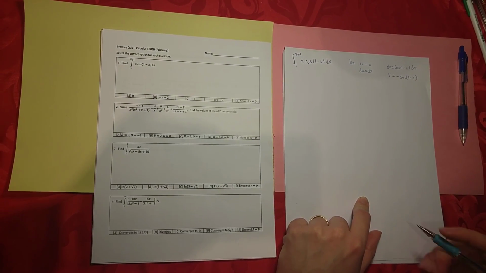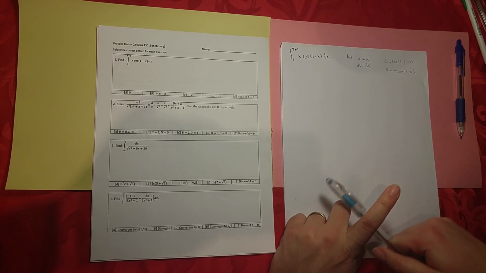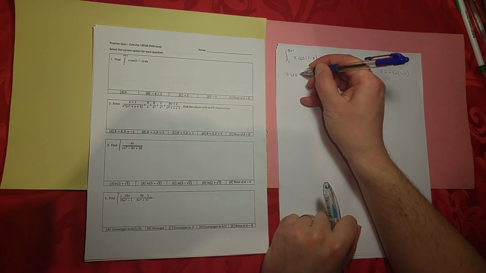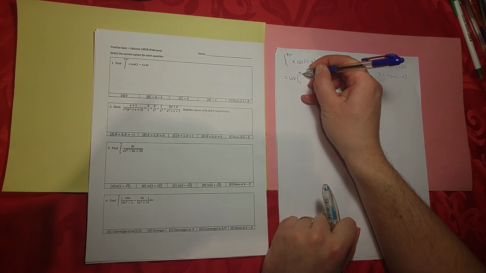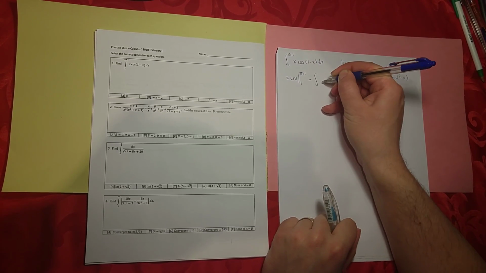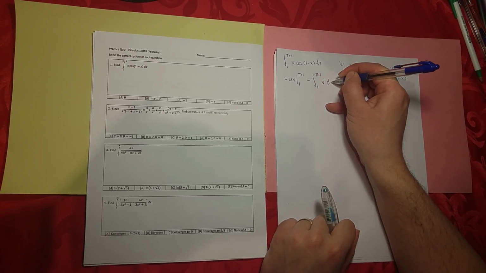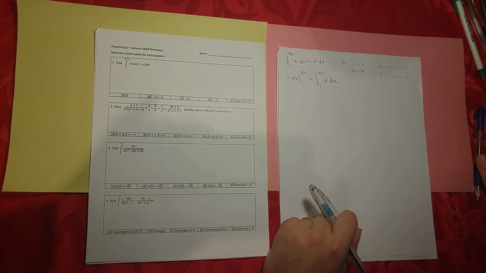Okay, then according to the integration by parts formula, this is equal to uv evaluated from 1 to pi plus 1, minus the integral from 1 to pi plus 1 of v du. I'll sub in all the ingredients we just found.